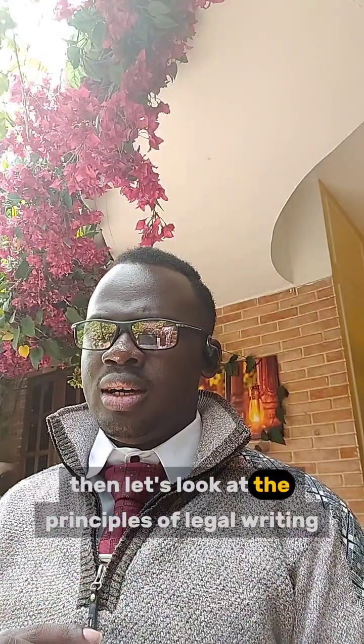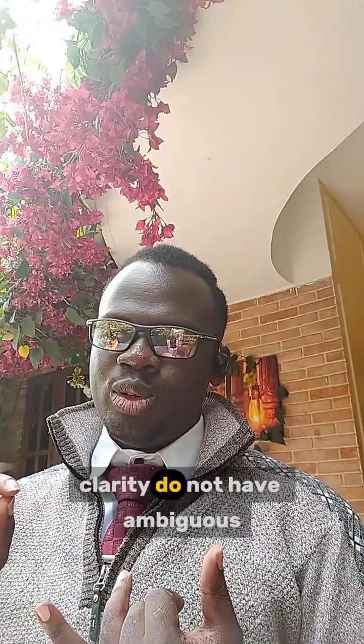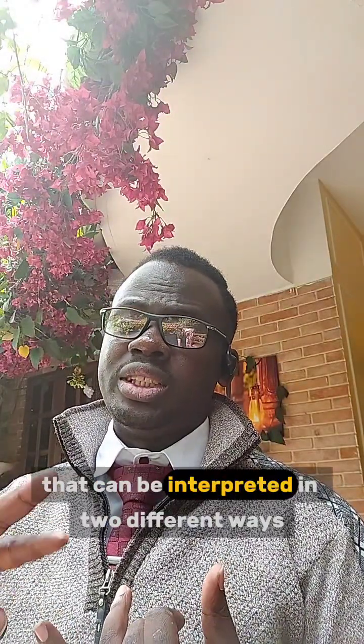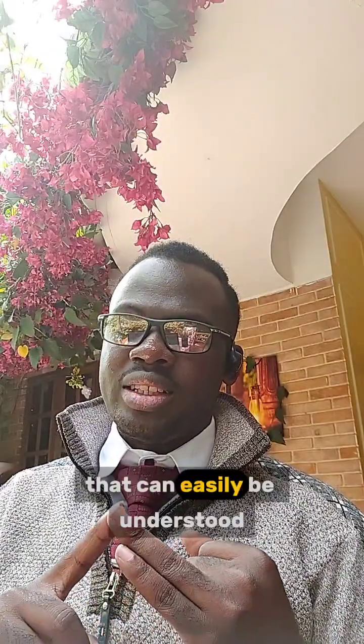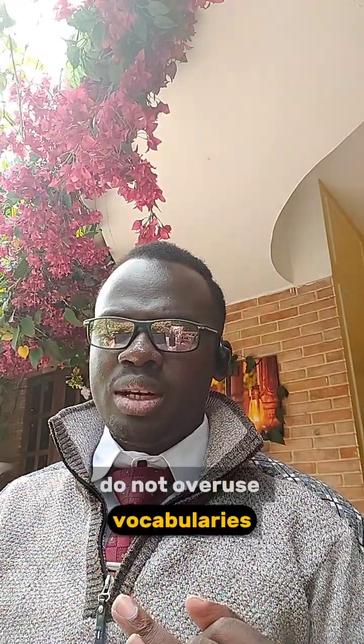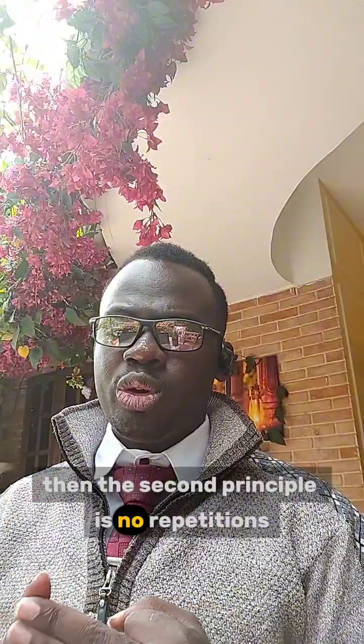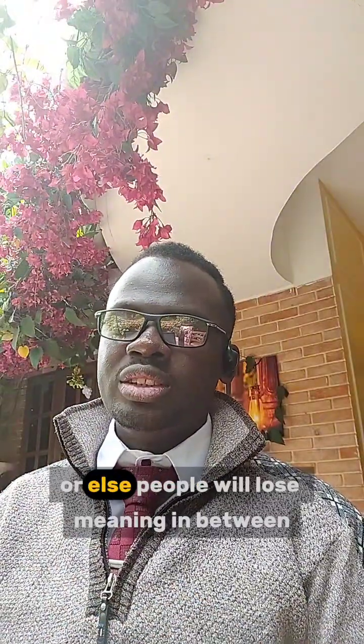Then let's look at the principles of legal writing. Basically, you must be clear. Clarity. Do not have ambiguous words or statements that can be interpreted in two different ways. That's the first principle. The second principle is use of plain language that can easily be understood. Do not overuse vocabulary. The third principle is no repetitions. Do not over-repeat yourself, or else people will lose meaning in between.